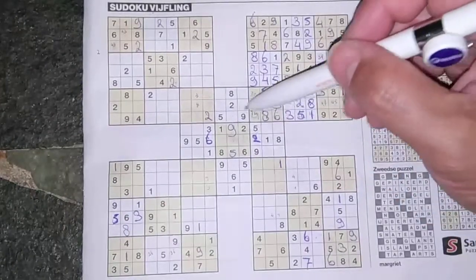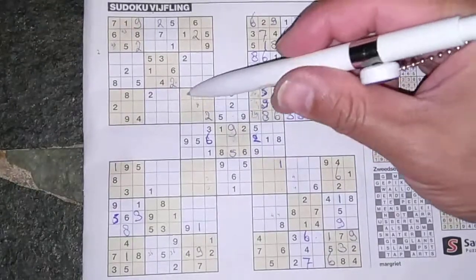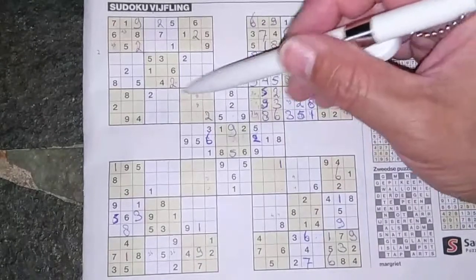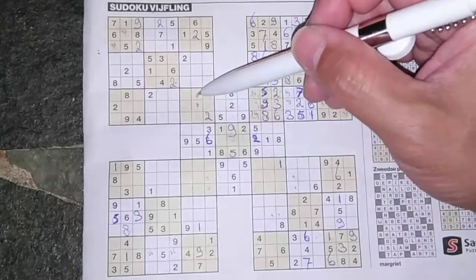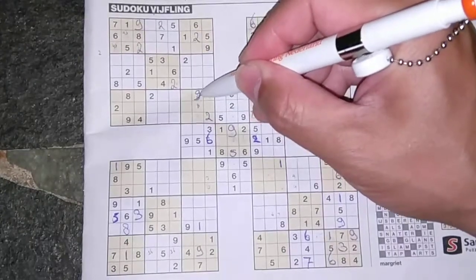Alright. So we have a 9 in this row, 9 in the row above. So in that row, the first row, the only place for the 9 should be here. I've marked these 2 boxes with the 9. So this should be the 9.